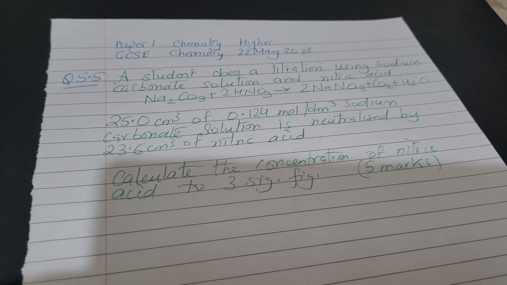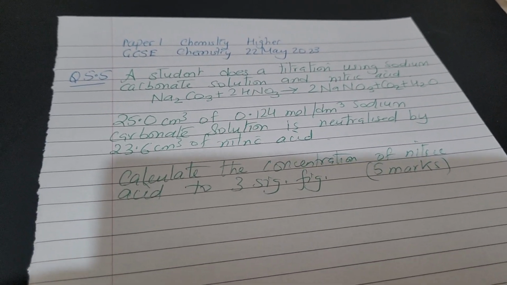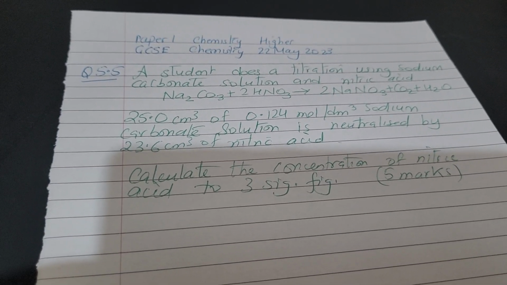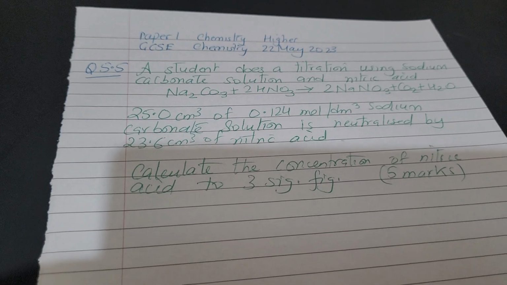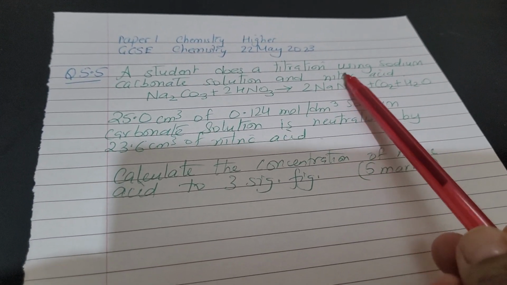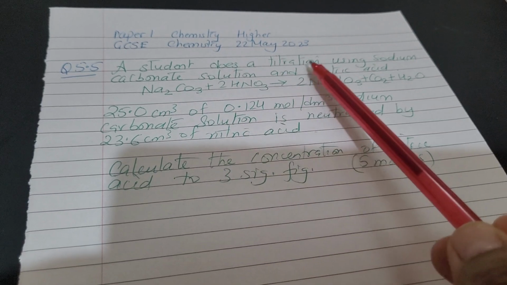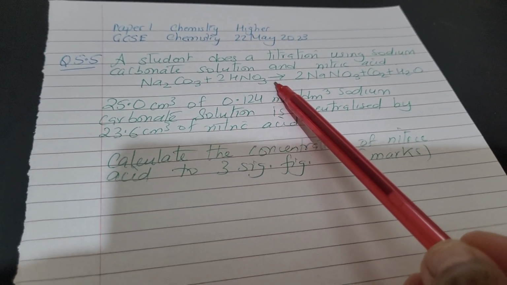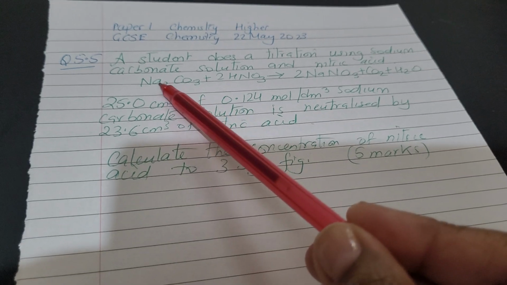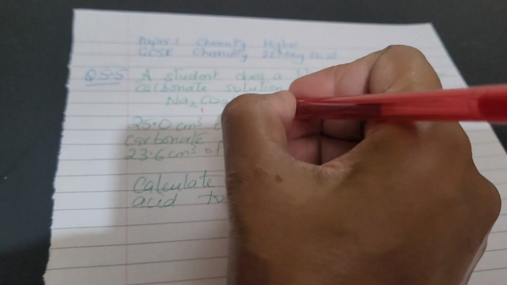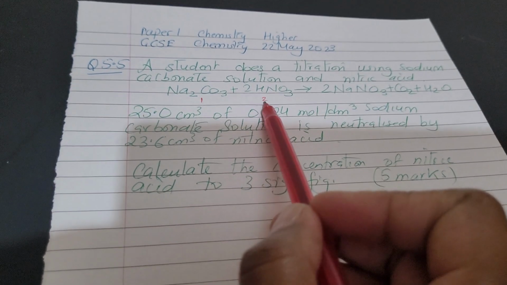I'm looking at paper 1 chemistry. This is for triple science, a question from 22 May 2003. Question 5.5 is a titration question, and in the question it tells you that it's using sodium carbonate solution neutralized by nitric acid. They gave you a balanced equation, and on the balanced equation you'll notice the ratio is 1 to 2. So if I have 1 mole of this, I'm going to have 2 moles of this. So there's a 1 to 2 ratio.